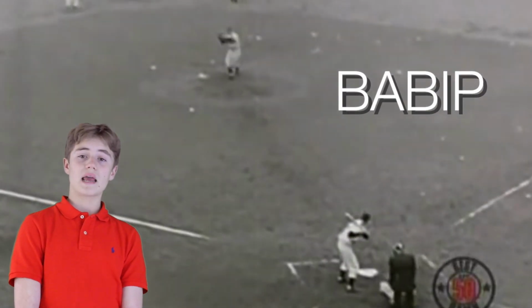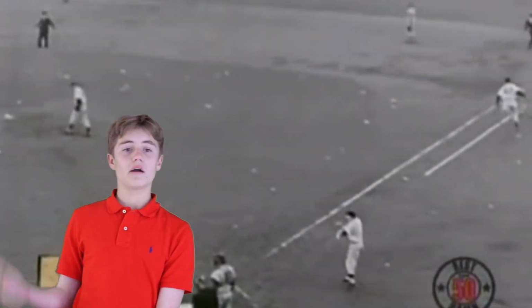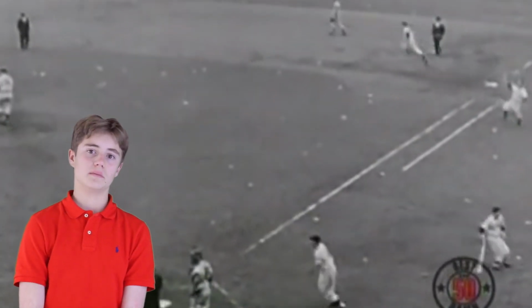For offense, I chose the statistic BABIP. BABIP stands for batting average on balls in play, and it generally measures how good contact the team will get. If you make good contact, you'll have a higher BABIP and a better offensive team.